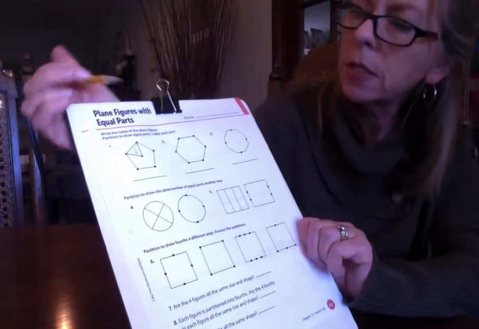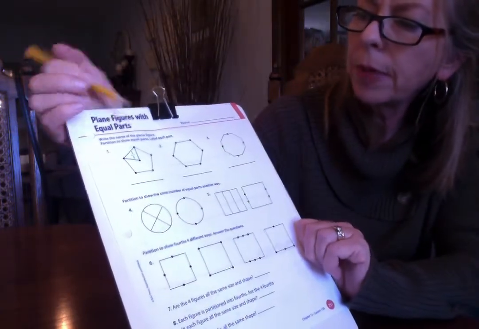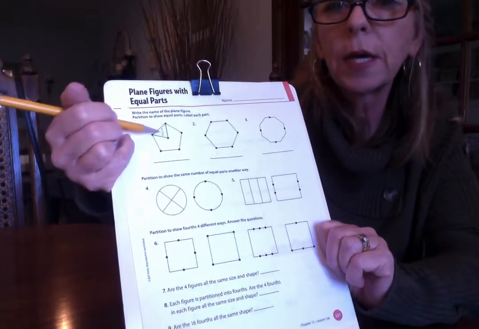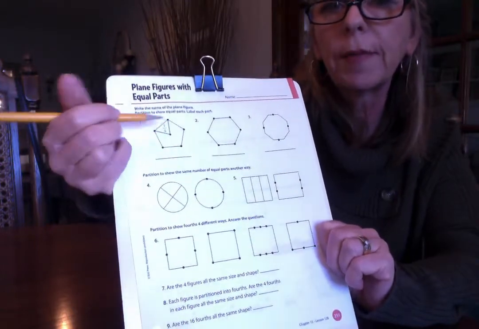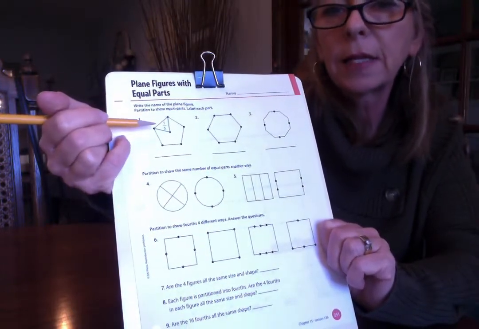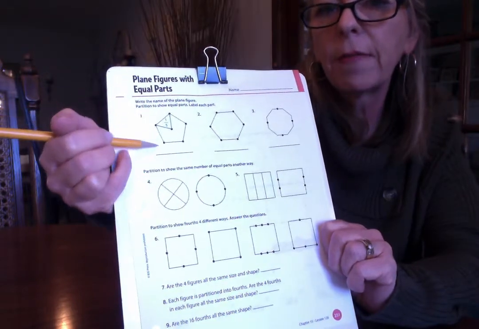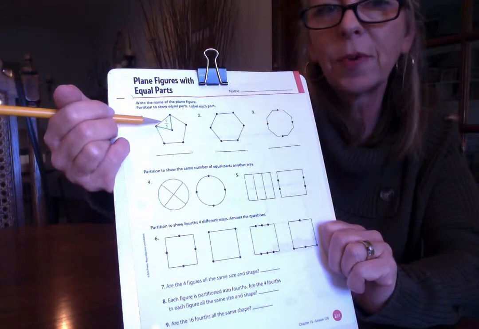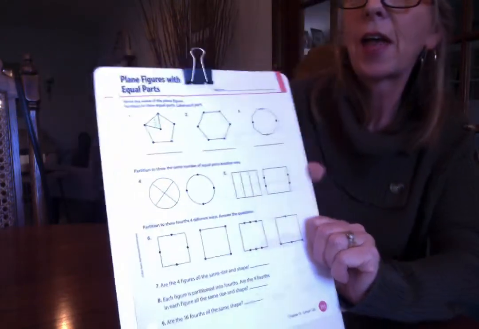All right. So it says write the name of the plane figure. Okay. So here's our plane figure. Let's count the sides. 1, 2, 3, 4, 5. How many sides does it have? It has 5. And think of a 5-sided polygon. What is that called? I hope you said pentagon. That's what it is. Okay, a pentagon.